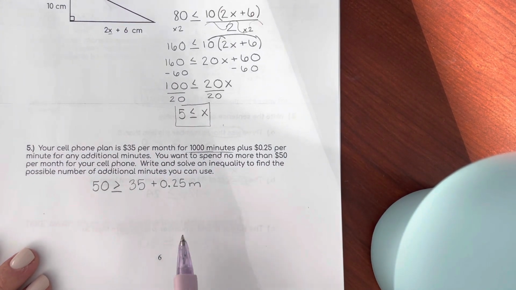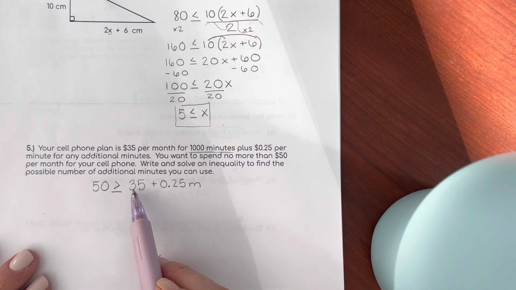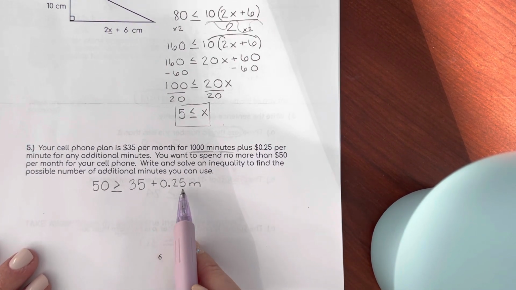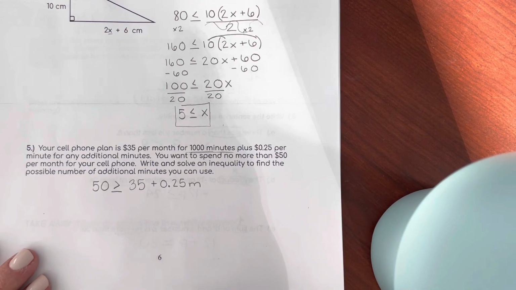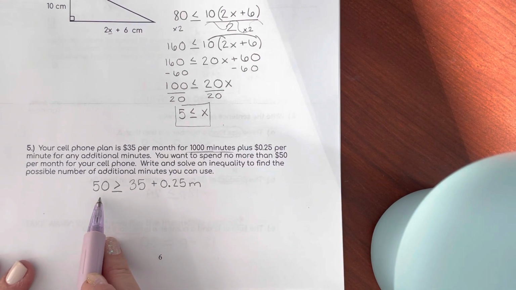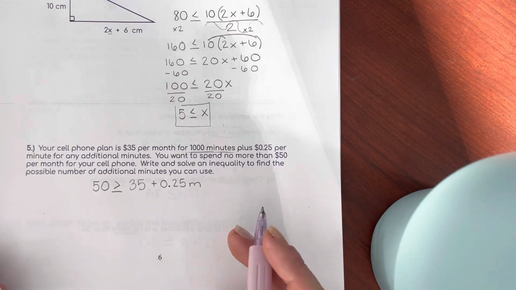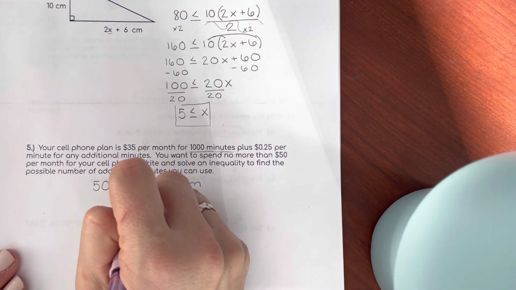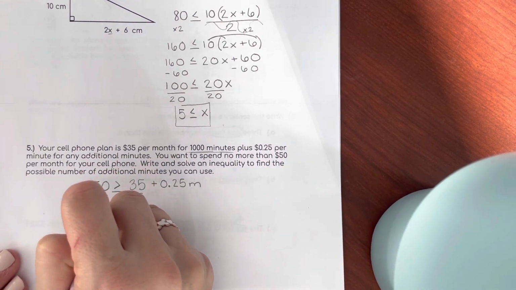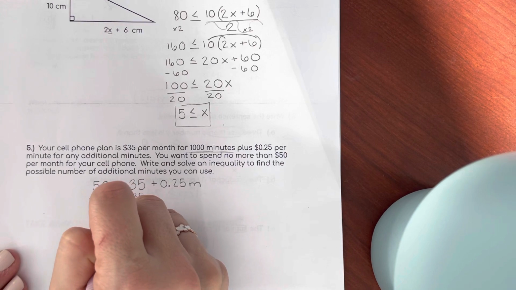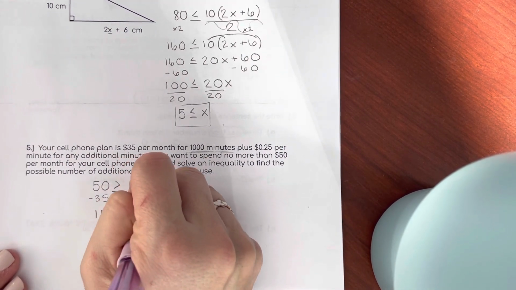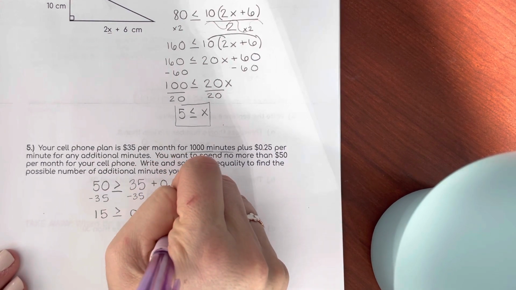Okay. So I'm going to pay $35. If I decide to talk more than what's allotted to me, I will have to pay an additional 25 cents per minute I go over. So now it's my job to figure out how many minutes can I go over and still only spend $50. Well, I'm going to solve this. So I'm going to end up just going subtract 35, subtract 35, and I end up with 15 is greater than or equal to 0.25 m.